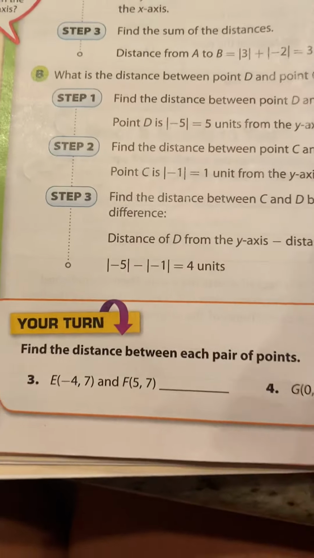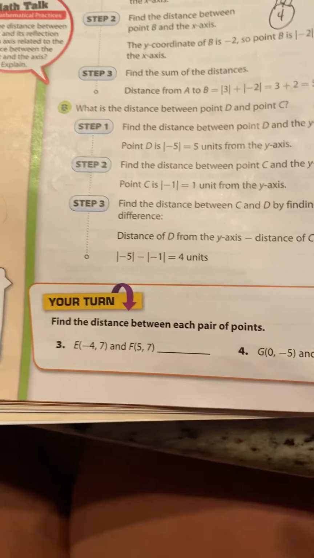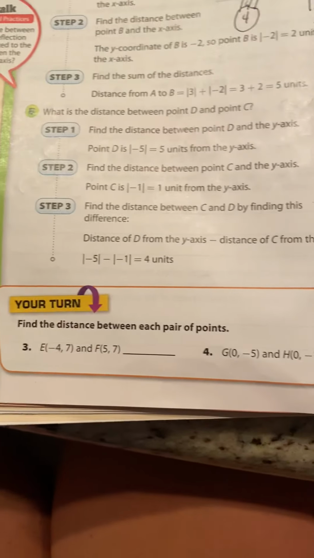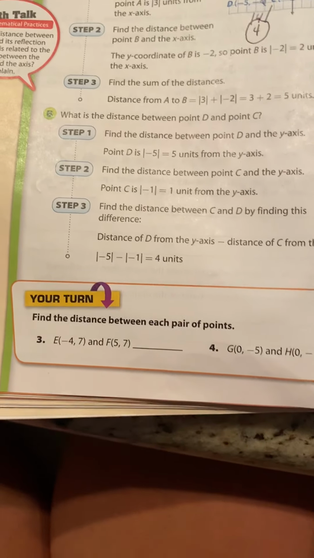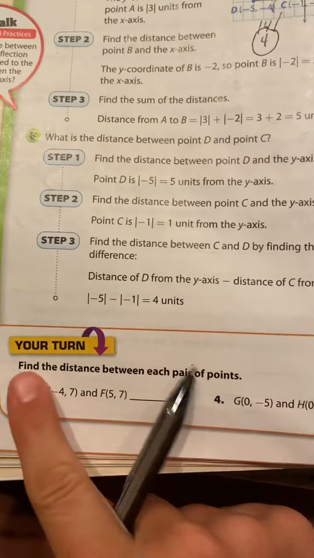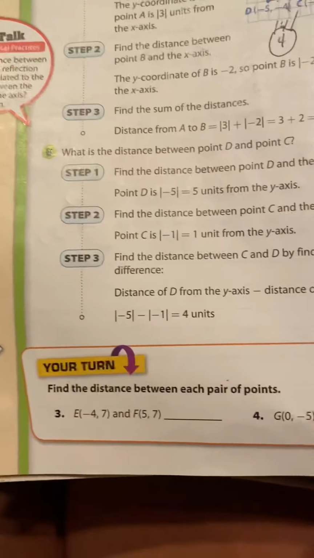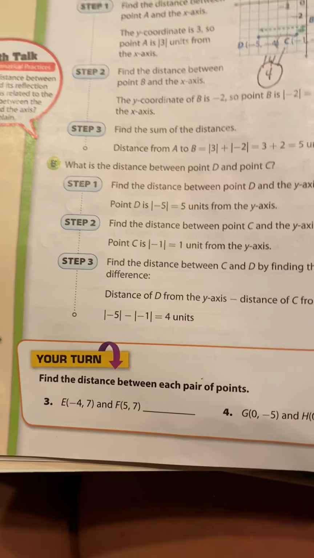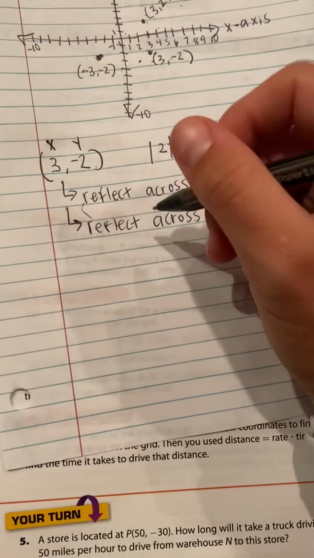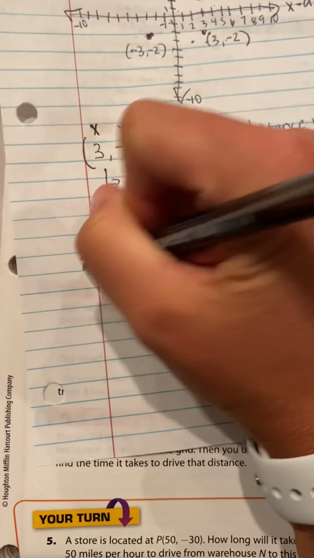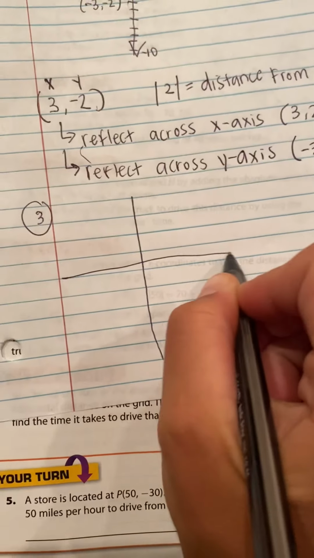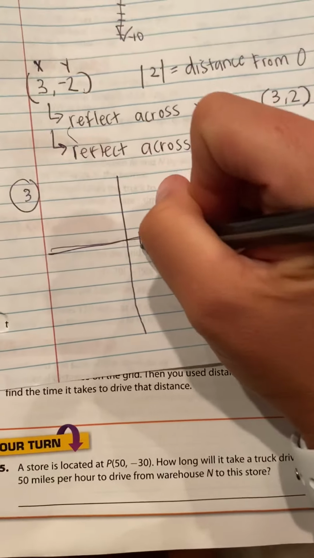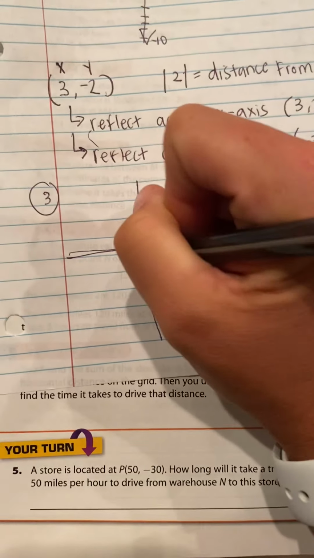Okay? So when you did these ones, how'd you do these for your work yesterday? Yeah, you probably had to draw a grid. So like for number 3, it says find the distance between E at -4, and F at 5, 7. So I'm going to draw a grid over here. This is number 3. Draw a quick little grid. It doesn't take you long. You can even do, I'm just going to do to like 5.